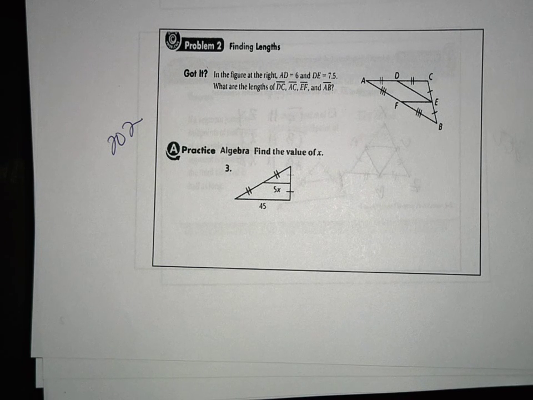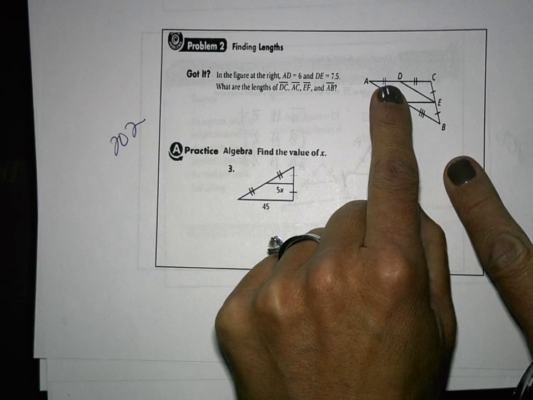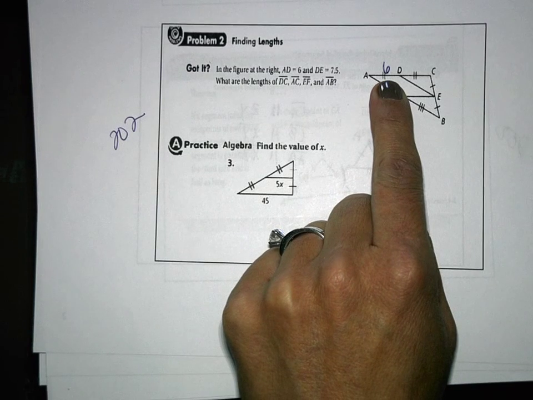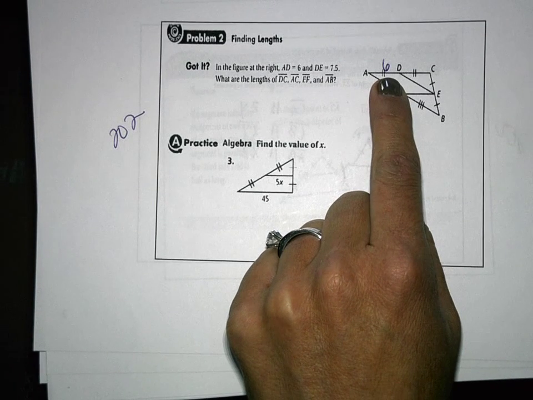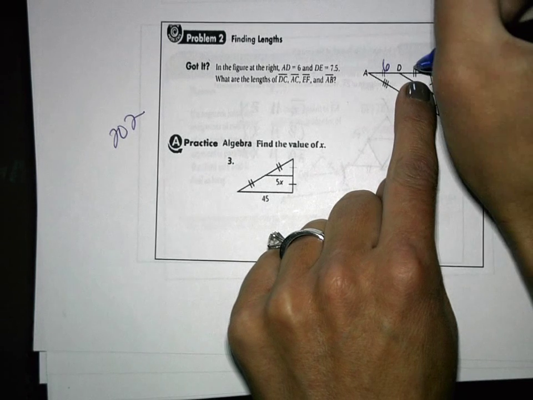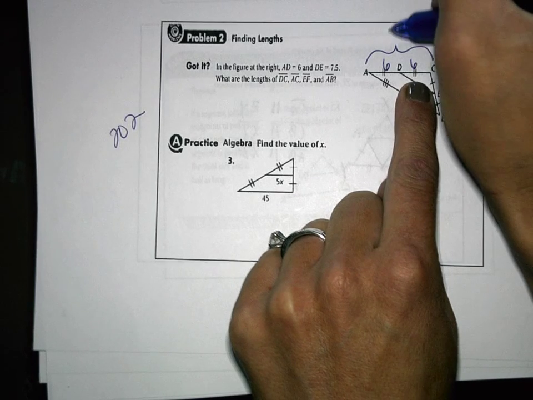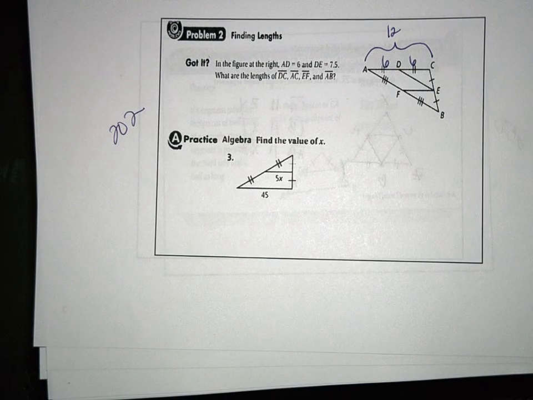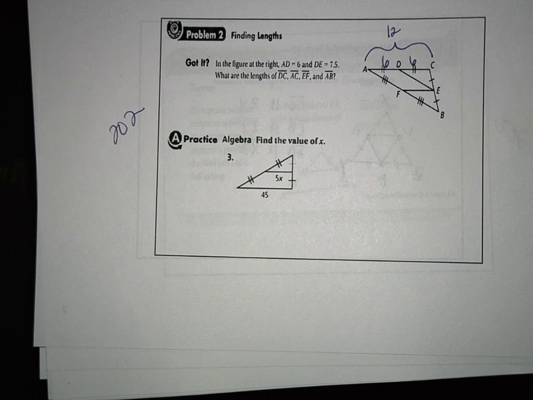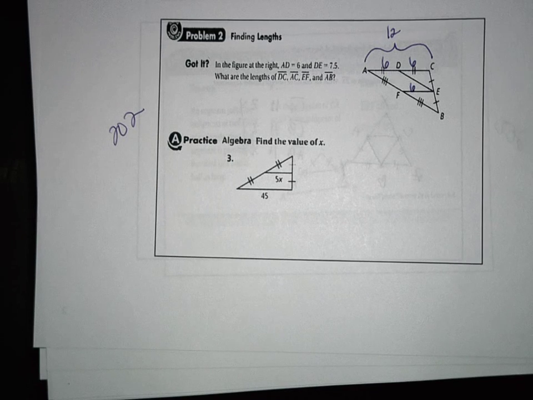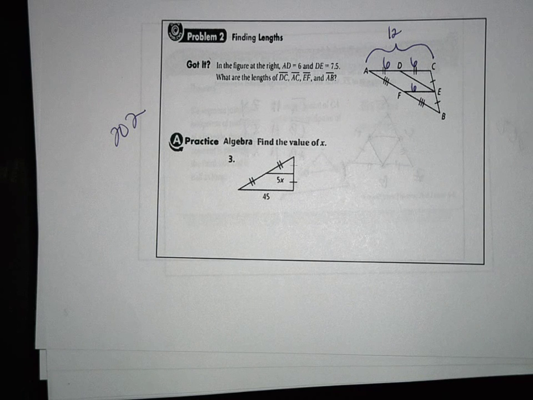All right, so it tells me right here, AD is 6. Before I actually answer this question, based on that being 6, what else do I know? Good. And since DC is 6, do I know how much this whole amount is? Yes. 12. Is there anything else that I know is 6? Good. Serena knows. FE is also 6. How do I know that? There's a midpoint. It's half of this long one. Exactly. And because of our midpoints. Very good. Okay. Any questions up to this point?